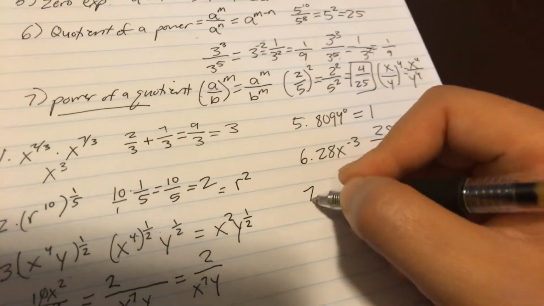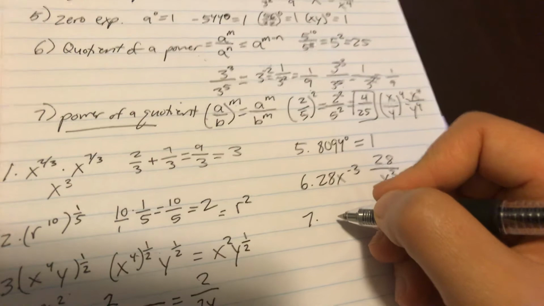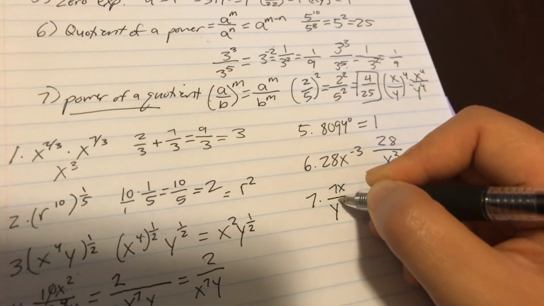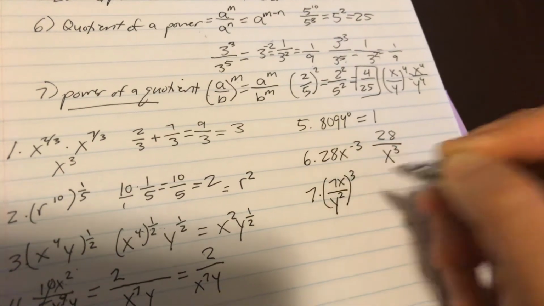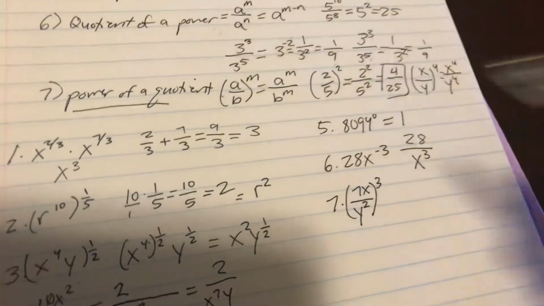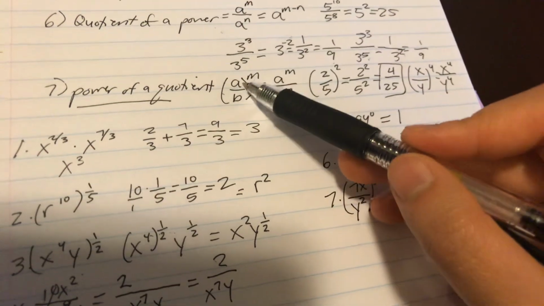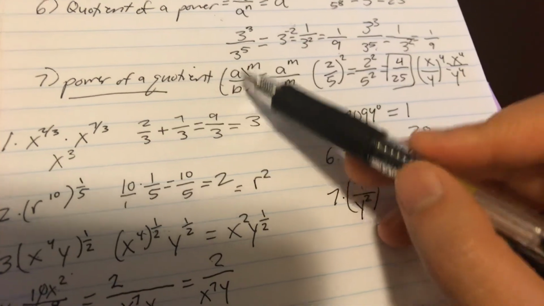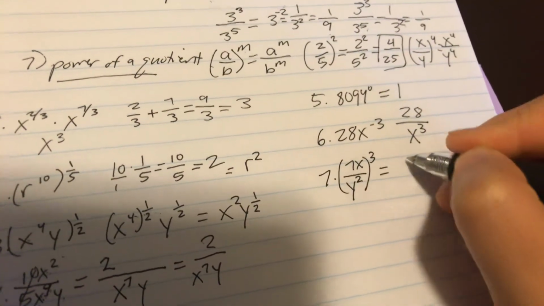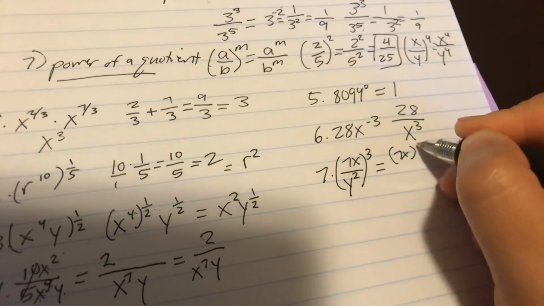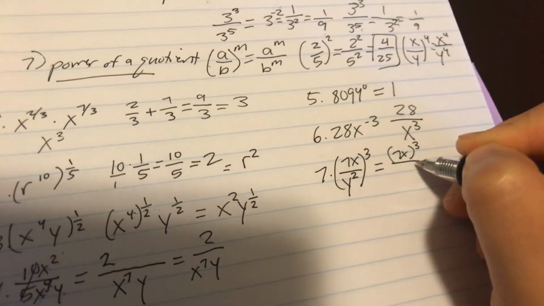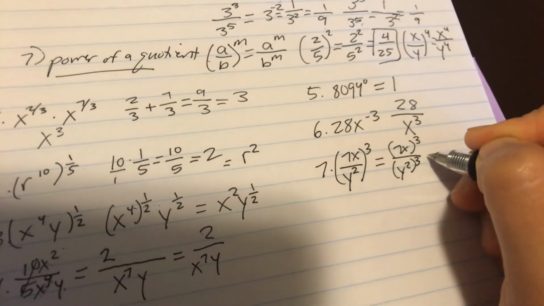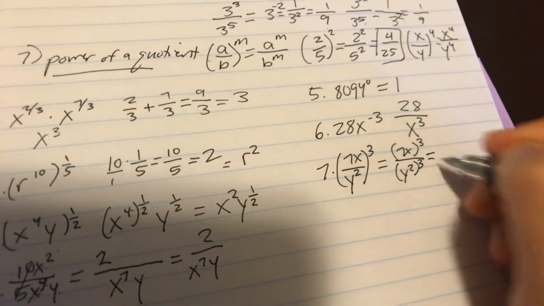All right, and then let's look at one last one together. Let's look at 7x over y squared, raised to the 3rd power. Again, this is that last one we talked about, power of a quotient. If the whole quotient is being raised to a power, I'm going to distribute that power to the top and the bottom. So I'm going to do 7x cubed over y squared cubed. We're going to use a couple different properties for this one.